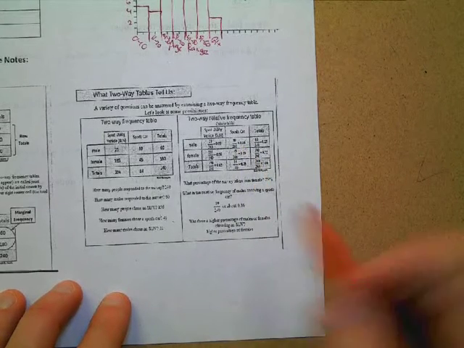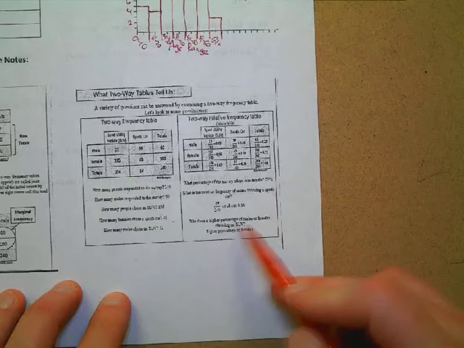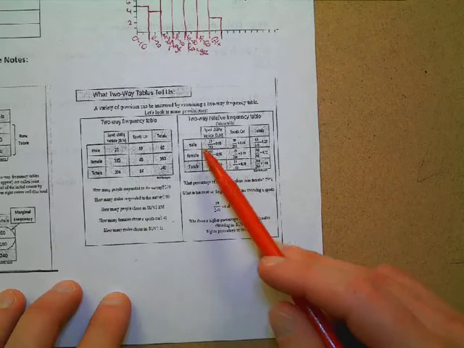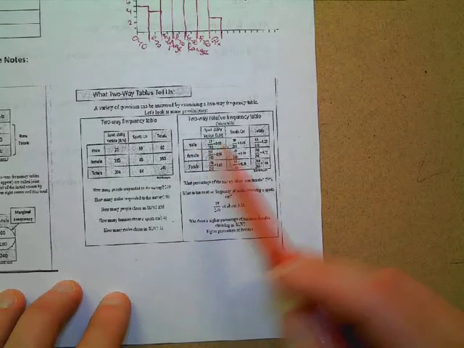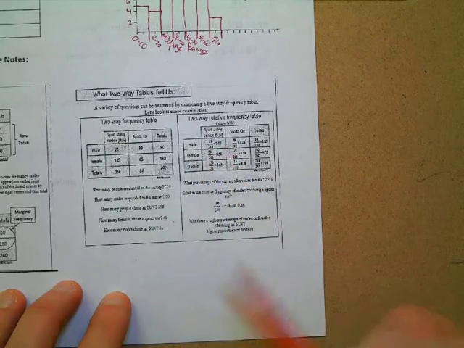Was there a higher percentage of males or females choosing an SUV? What percentage of males chose an SUV? 9%. And females that chose an SUV, 56%.